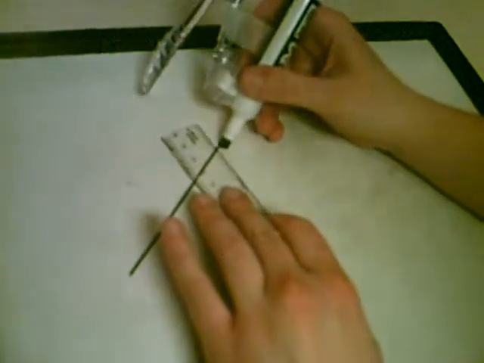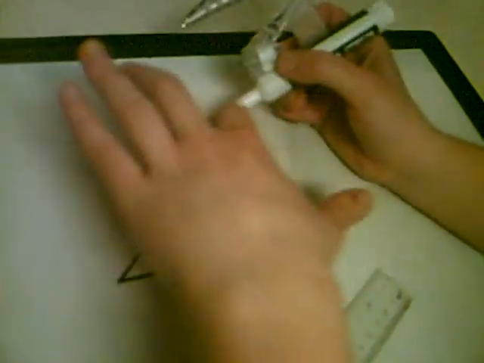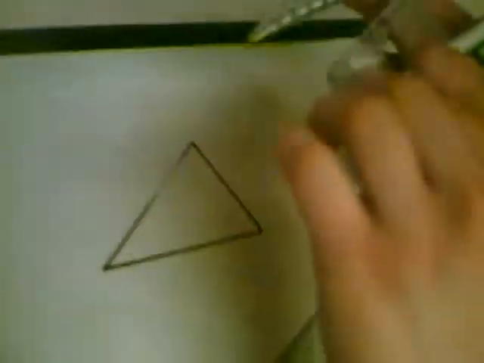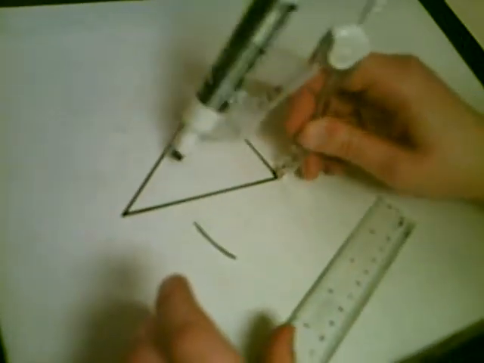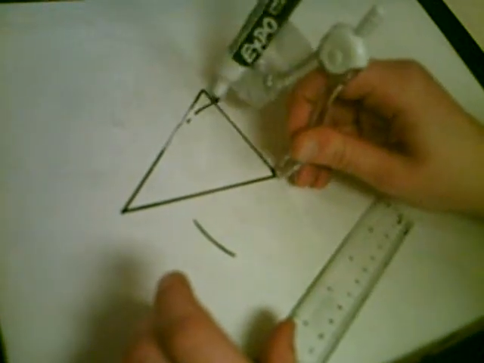Okay. The median of a triangle is when the line drawn bisects the other side. So I'm going to draw a line from here that bisects this side. The difficult part is constructing that. From when we did the perpendicular bisector, we learned how to bisect something, so we can use the same method.